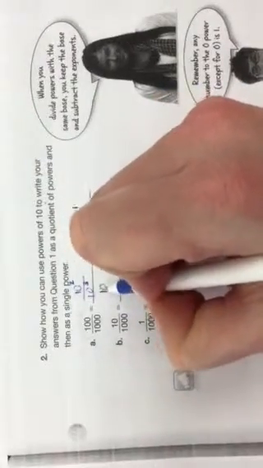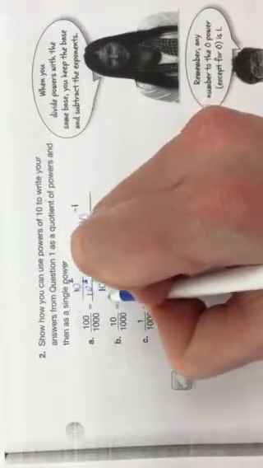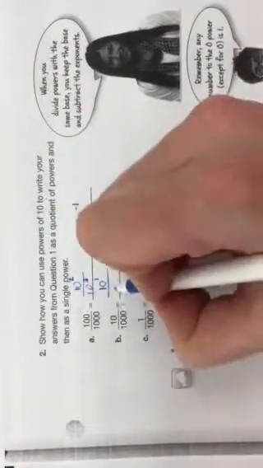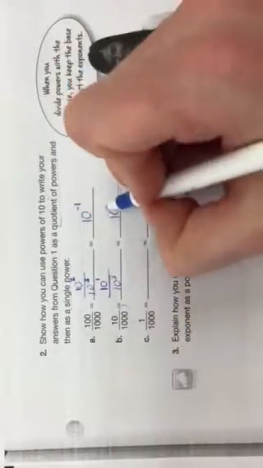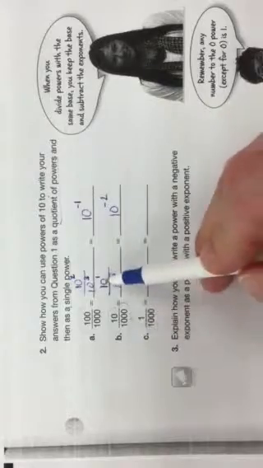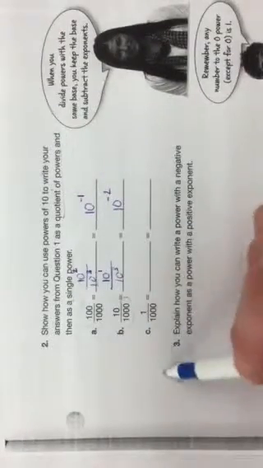Write this as a quotient of powers. So 10 to the what power is 10? 10 to the first power. 10 to the what power is 1,000? 10 to the third power. That's a quotient of powers because we're dividing. Now we want a single power, so that means keep the base the same, subtract the exponents. 1 minus 3 is -2. So at this point, again, we wrote this in 4 different ways, as 10 over 1,000, as 10 to the first over 10 to the third, as 10 to the -2, and right here as 1 over 100, right? 4 different ways we wrote this. So you should be able to do C on your own.